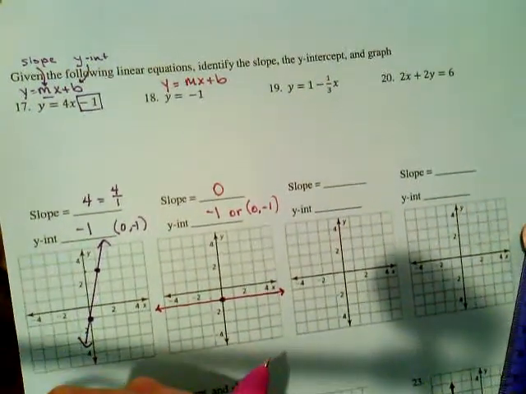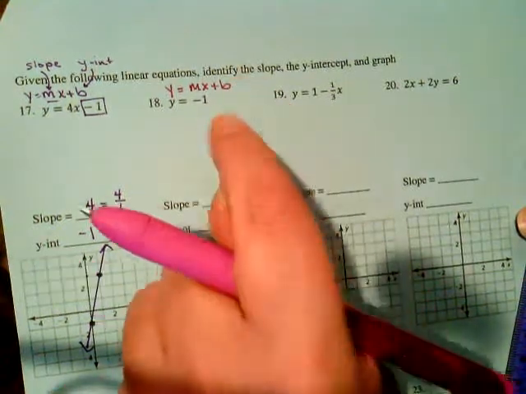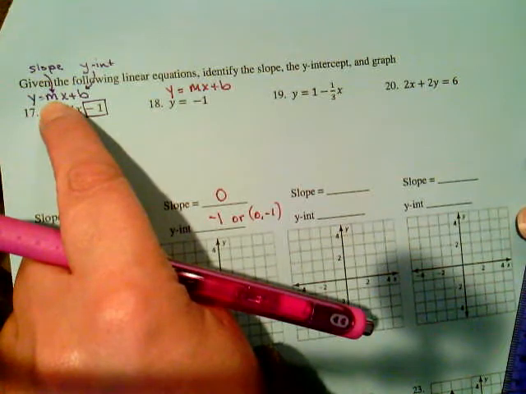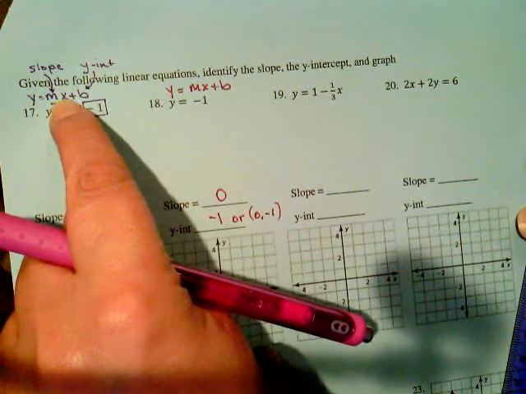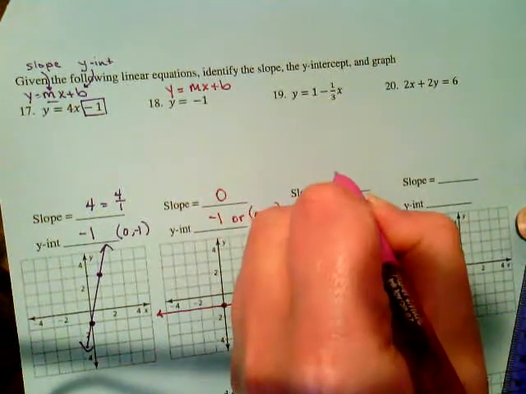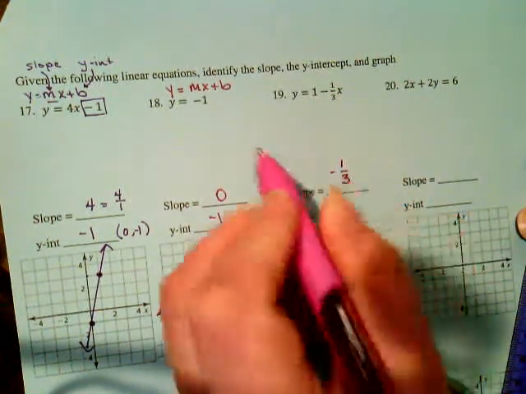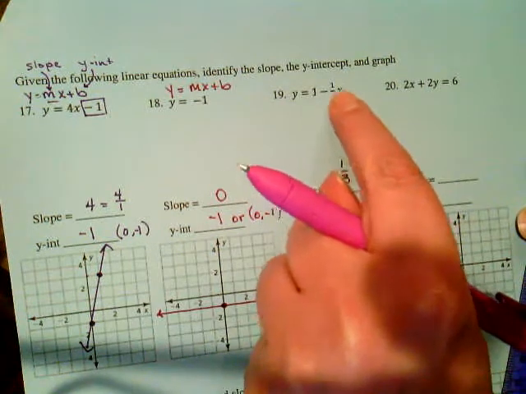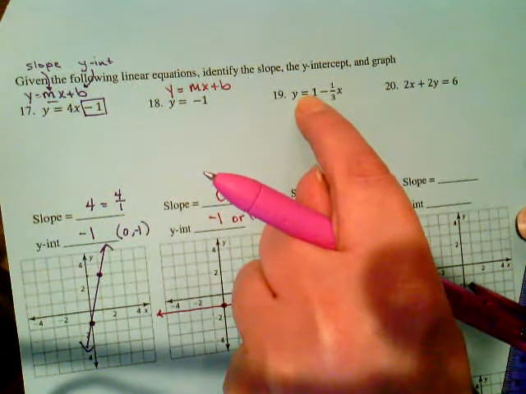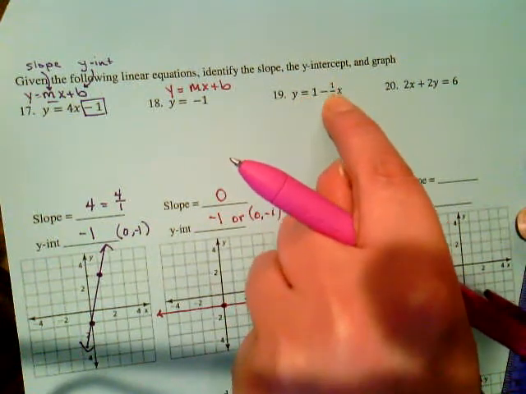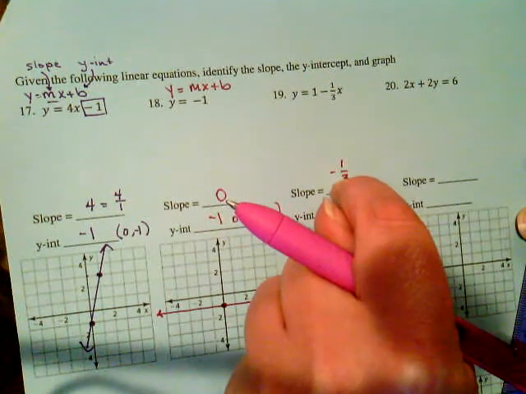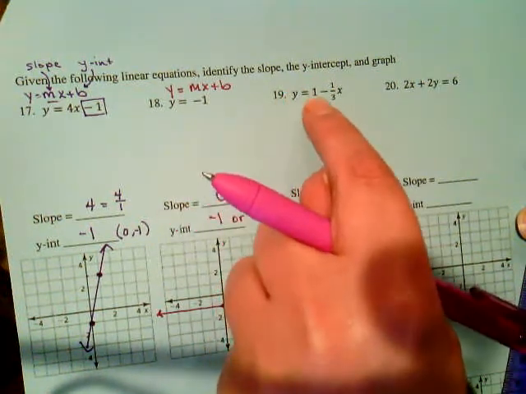All right, let's look at the next one. Remember that the slope is the number in front of x, or it is the coefficient of x. Coefficient means number in front of letter. So the slope is -1 over 3. Just because these are written in backwards order does not mean this is the slope. That is not the slope. The slope is the number in front of x. So it's -1/3.